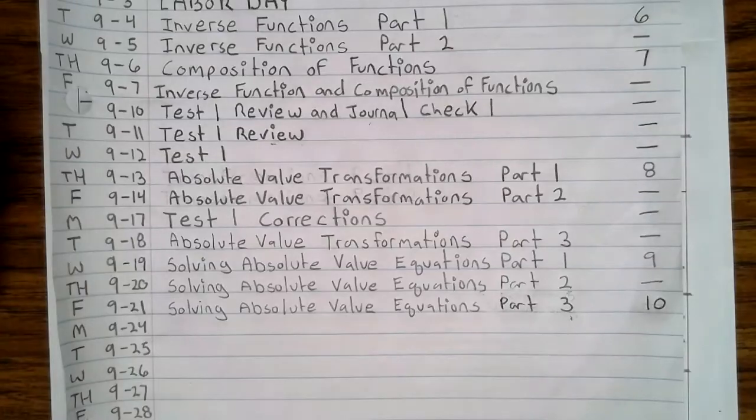Okay, Wildcats. Today we're looking at Wednesday, September 19th, Thursday, September 20th, and Friday, September 21st. We're going to start with solving absolute value equations part 1. That's going to be on page 9. Then we're going to talk about solving absolute value equations part 2 and part 3, and that's going to be on page 10.